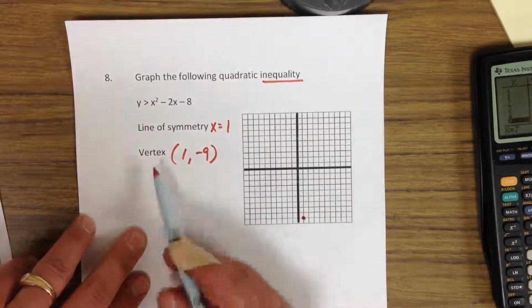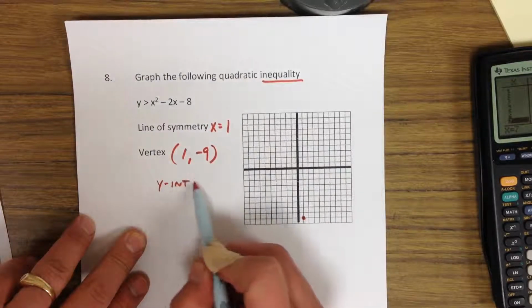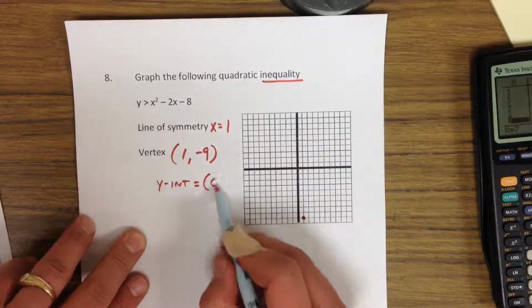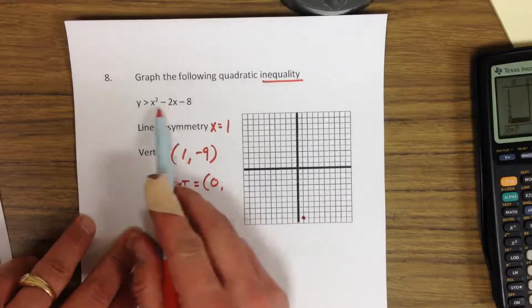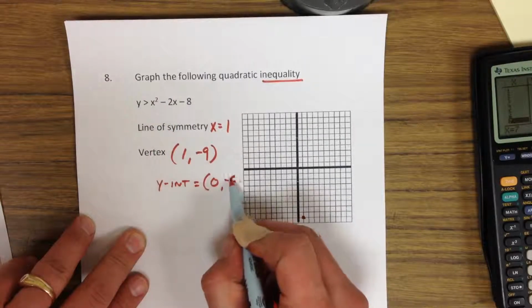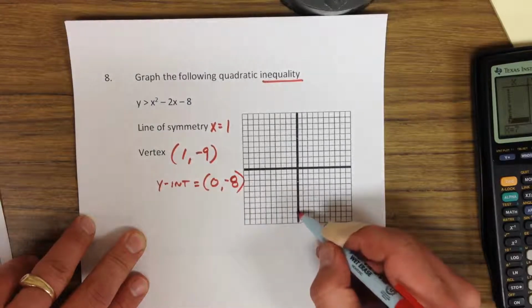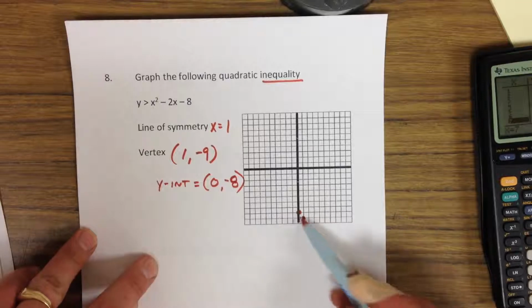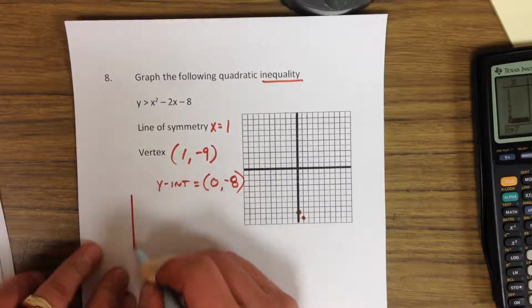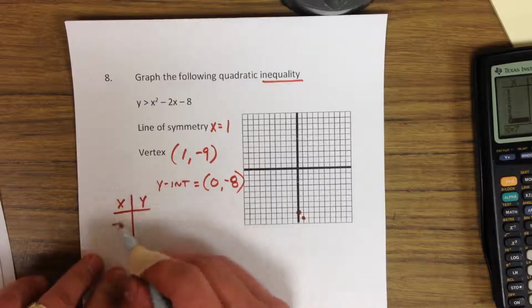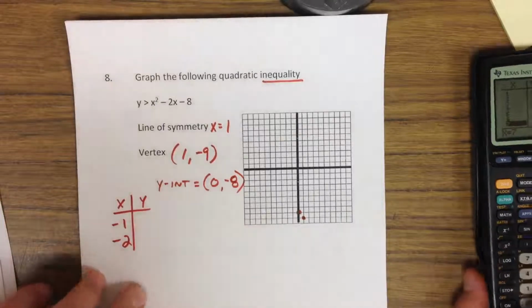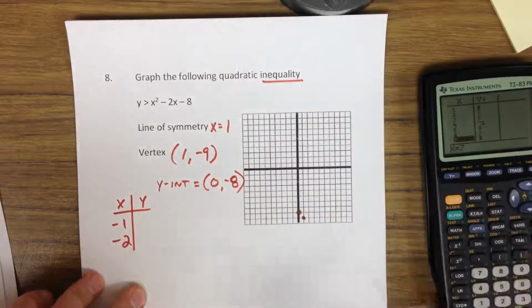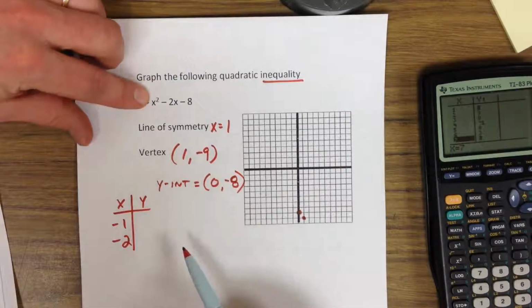Now I know it doesn't ask for this, but our y-intercept, plug in 0 for these two, and you get -8. So I know it crosses there. And then, since I started that way, maybe I'll try -1 and -2. Plug those in. So plug in -1.